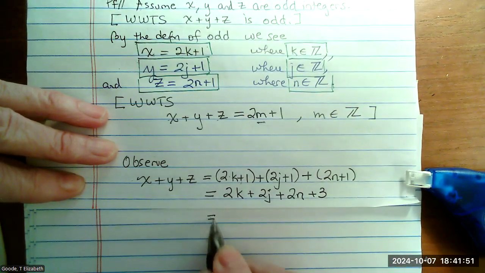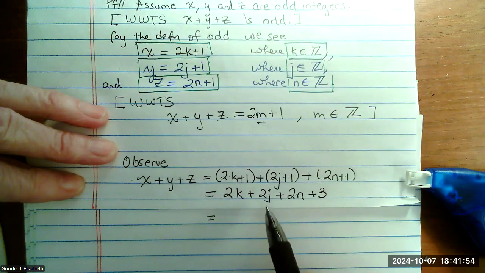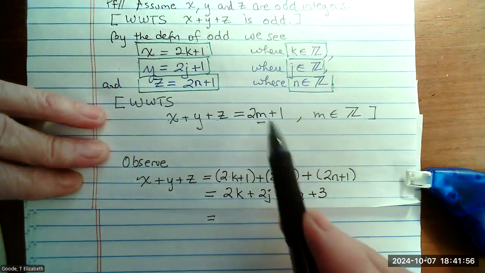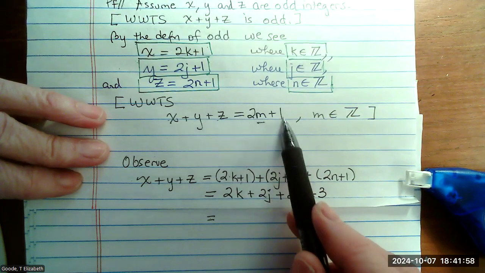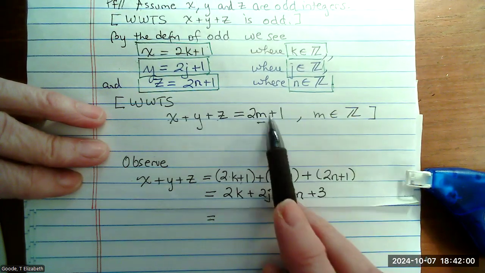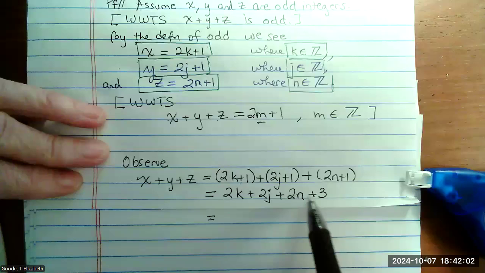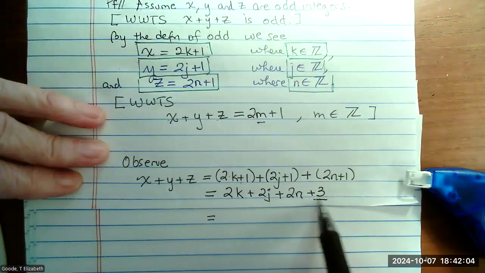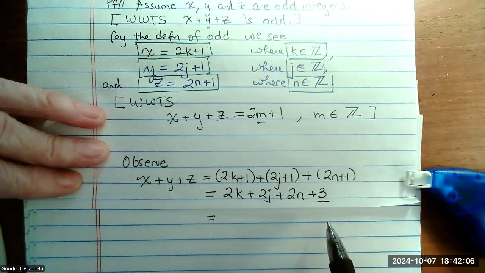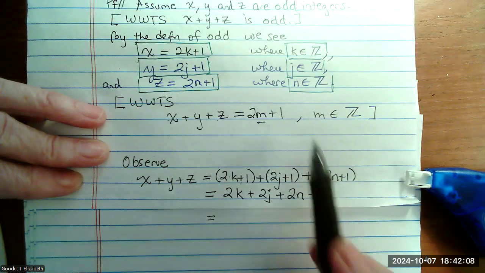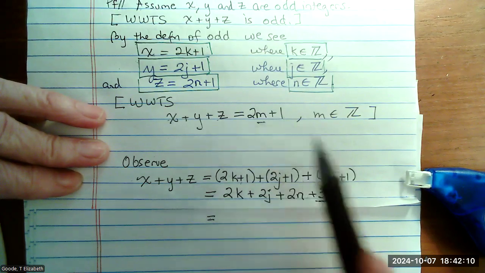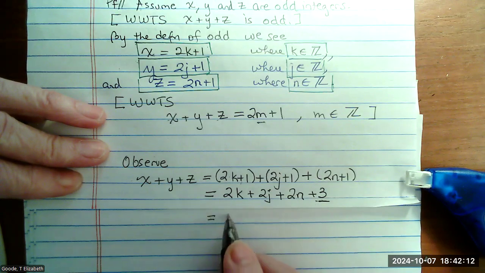Now, the definition of odd does not say that x plus y plus z looks like 2 times an integer plus 3, okay? It needs to be plus 1. So whatever we have here, we're going to need to rewrite it so that we can see the plus 1 hanging off the end.